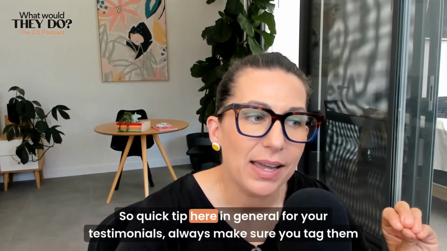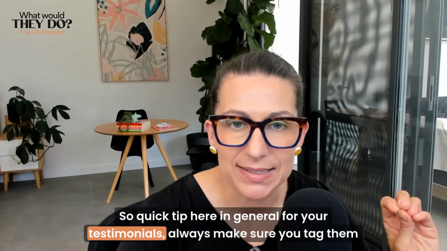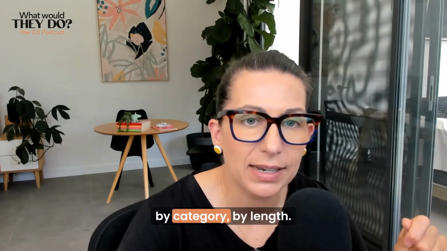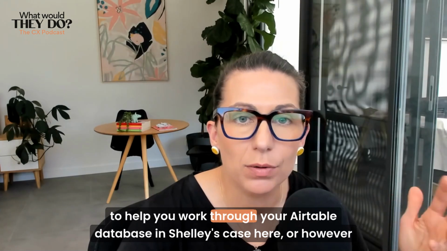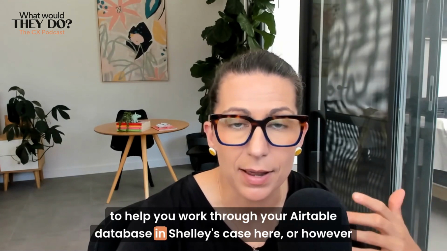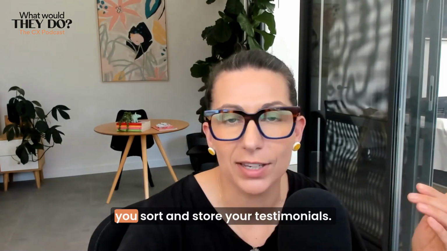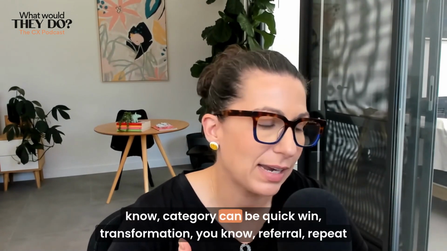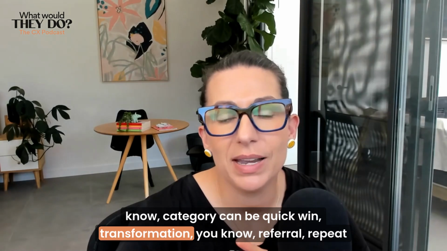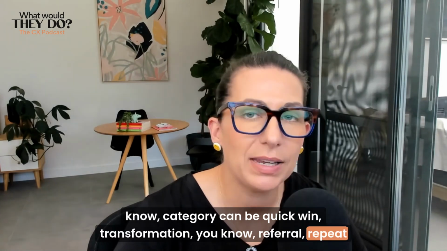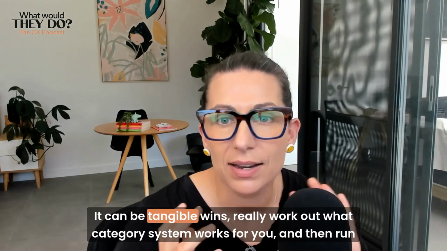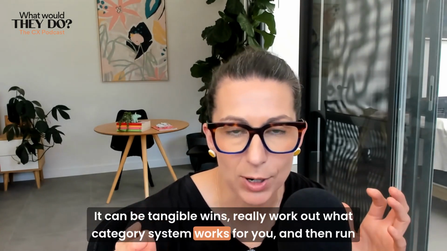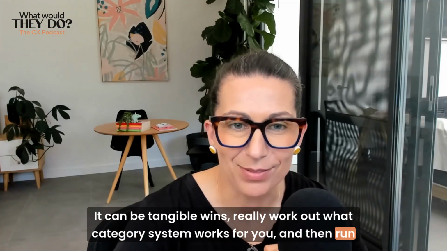So quick tip here, in general for your testimonials, always make sure you tag them by category, by length, to help you work through your Airtable database in Shelley's case here, or however you sort and store your testimonials. Category can be quick win, transformation, referral, repeat purchase. It can be tangible wins. Really work out what category system works for you and then run with that.